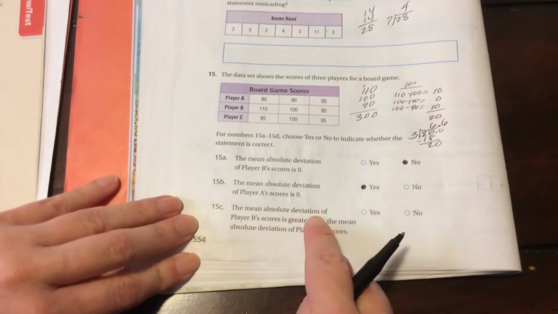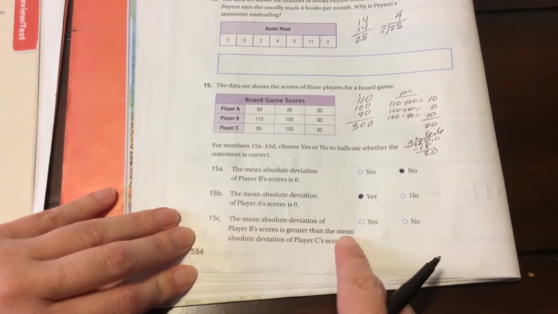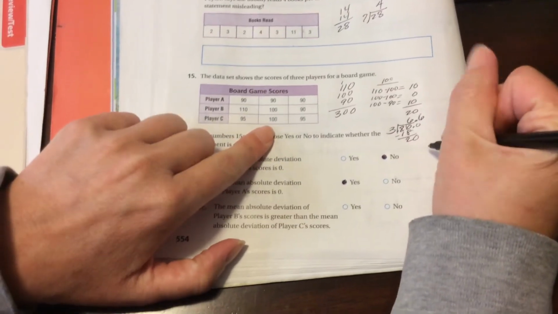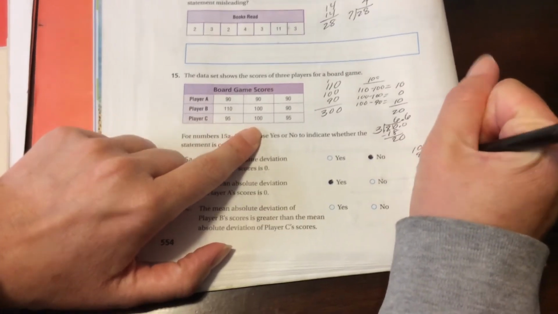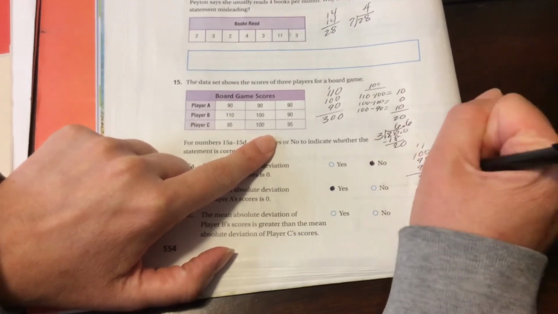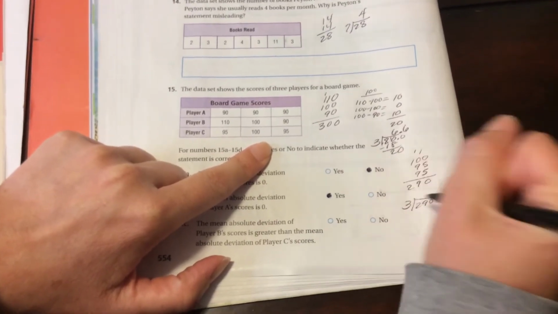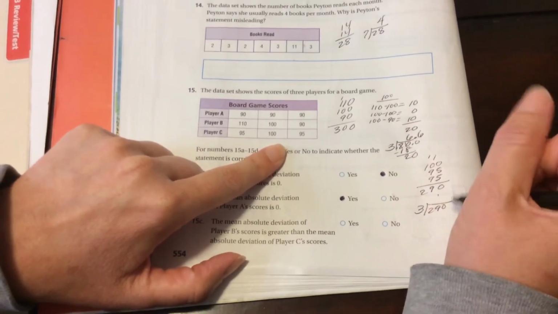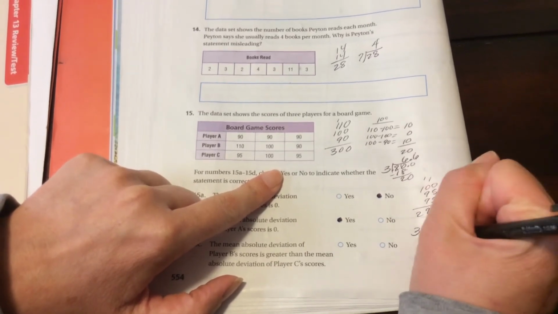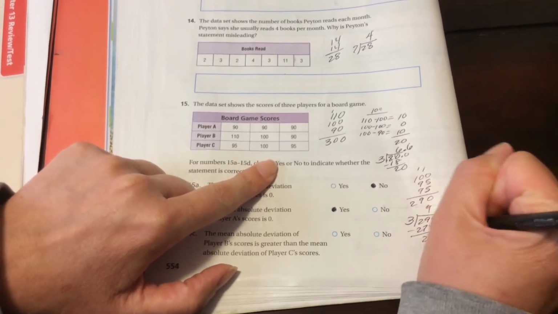Last one. The mean absolute deviation of player B's scores is greater than the mean absolute deviation of player C's scores. So now I'm going to have to do the same thing for this one. So I'm going to add these 3 together. So I have 100, 95, and 95. So that's 290 divided by 3. That would be, 290 divided by 3. So that would be 9 times 3 is 27.